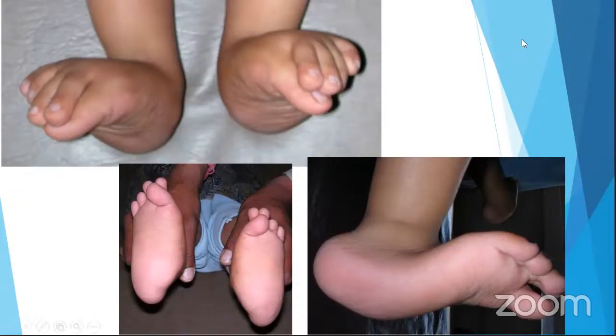Yes, Avinash. In the first picture, on the left side, there is metatarsal adduction in the forefoot, and in the second and third there is a spherical sole, and there may be congenital vertical talus.